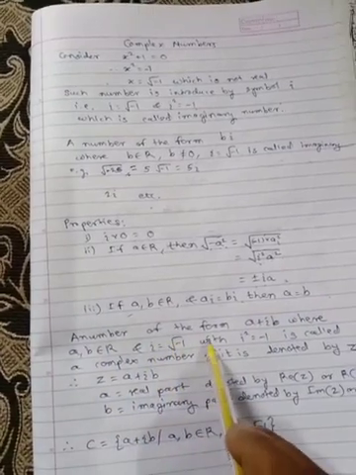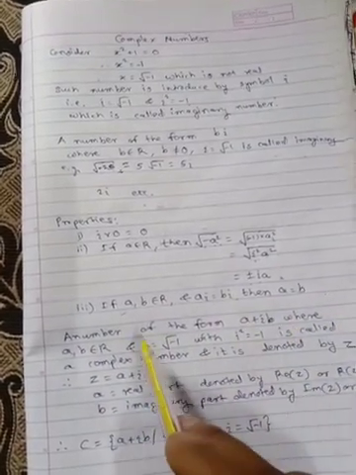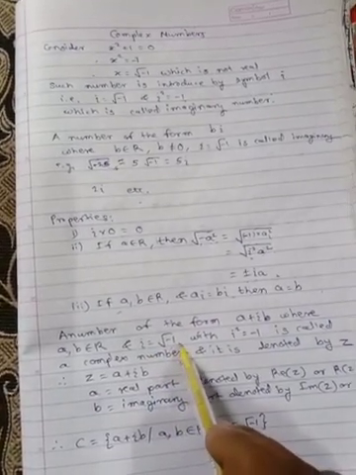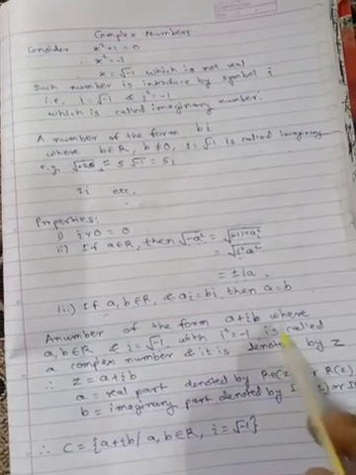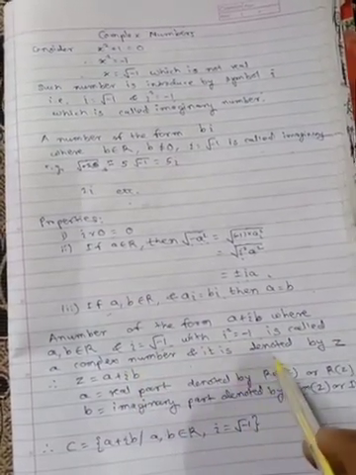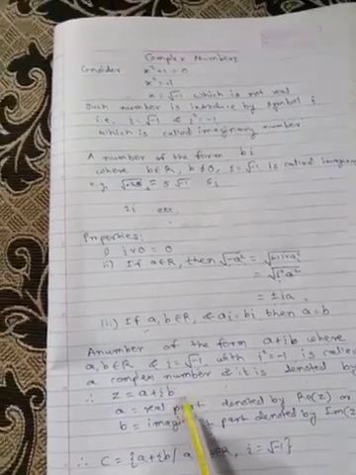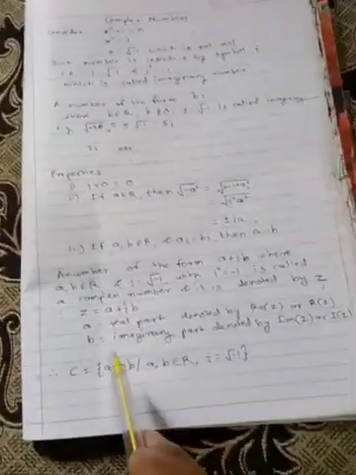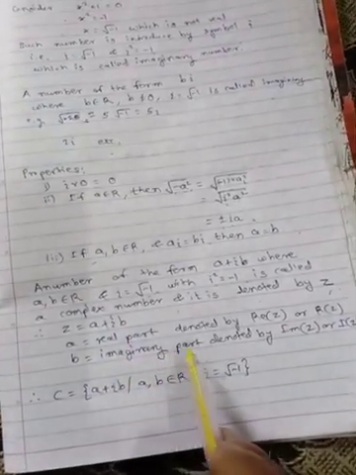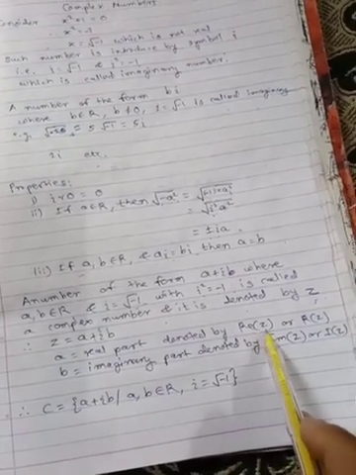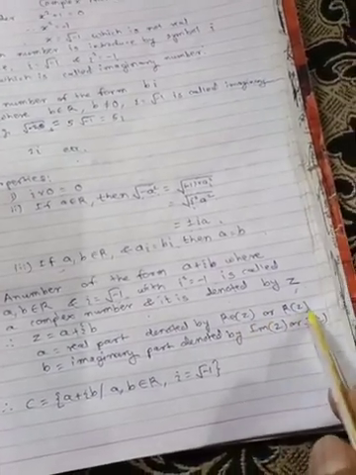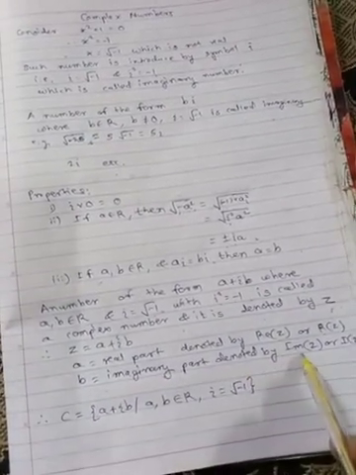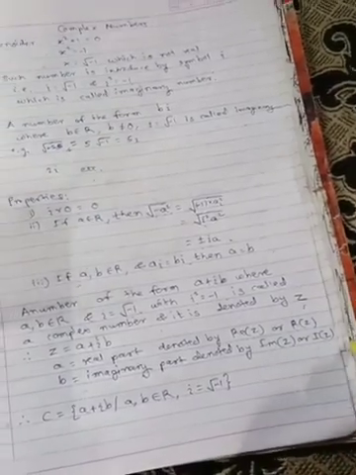A number of the form a plus ib, where a and b belong to R and i is equal to square root of minus 1 with i square is equal to minus 1, is called a complex number, and it is denoted by z. z is equal to a plus ib is the general form of a complex number, where a is the real part, denoted by Re(z), and b is the imaginary part, denoted by Im(z).